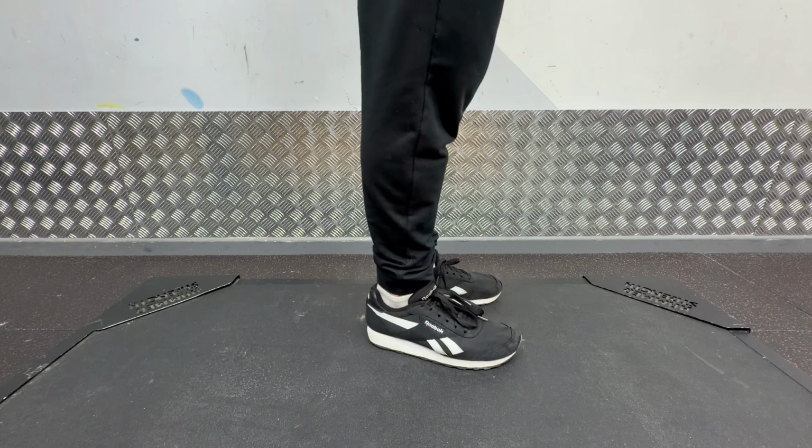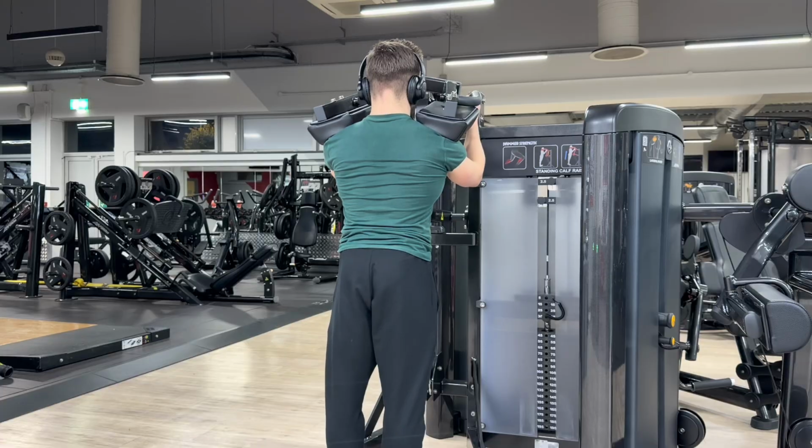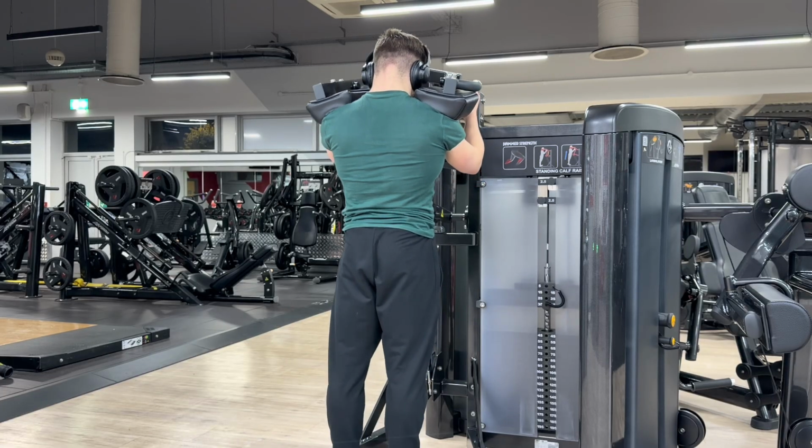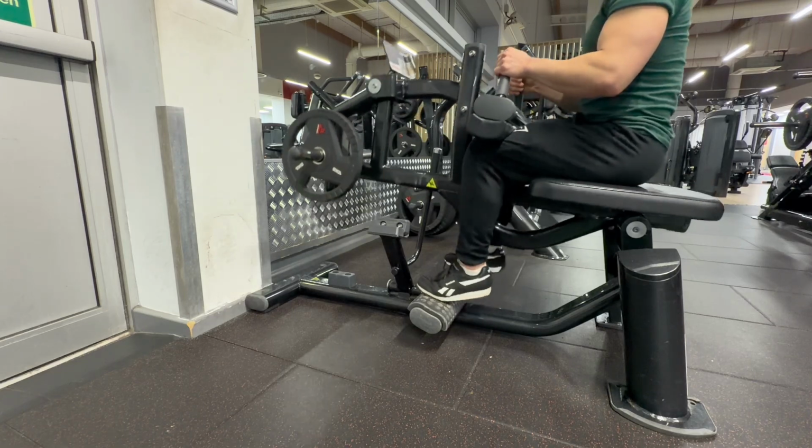Then moving on to the calves, as we mentioned, their main function is to take your legs going up onto like a tiptoe. Any form of calf raise, whether that be like a standing calf raise, seated calf raise, machine calf raise, will be training your calves effectively.